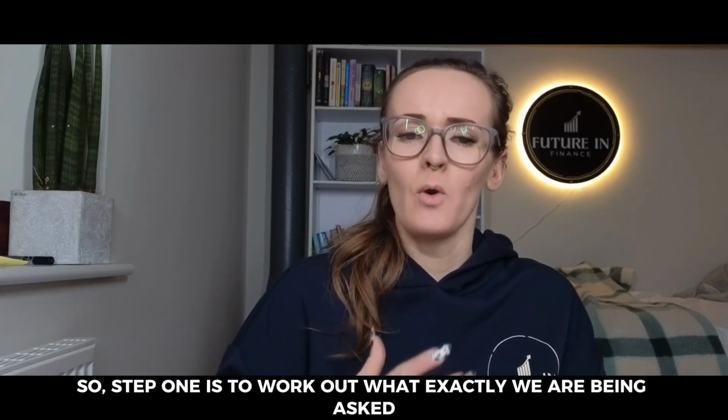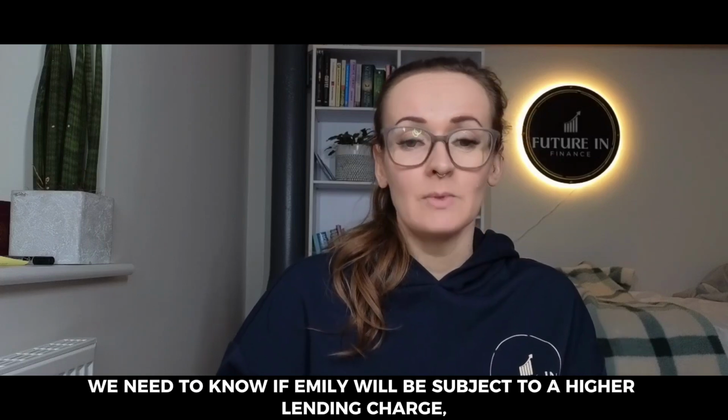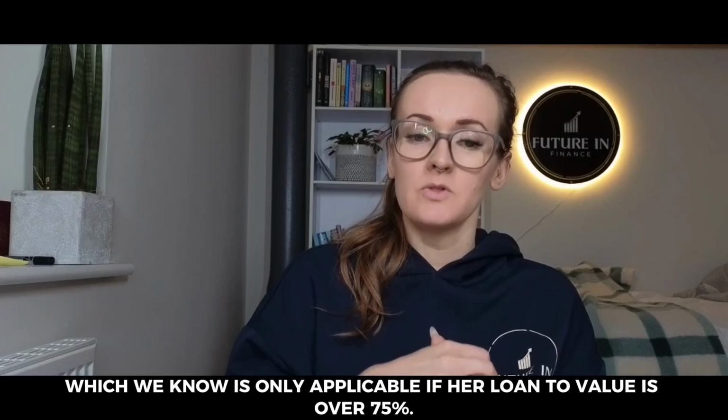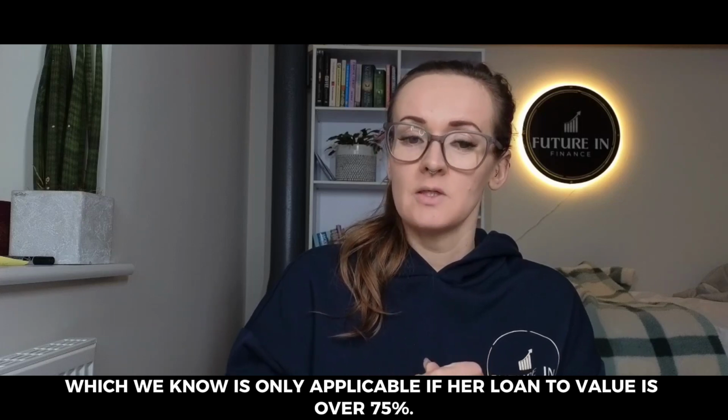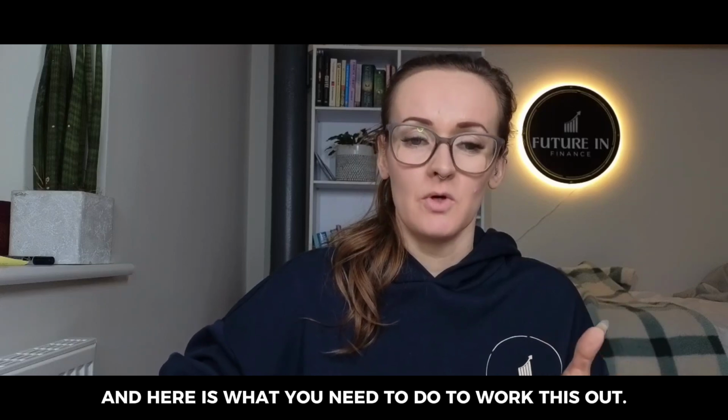So step 1 is to work out what exactly we are being asked. In this question, we need to know if Emily will be subject to a higher lending charge, which we know is only applicable if her loan to value is over 75%. So we need to figure out what her loan to value is, and here is what you need to do to work this out.